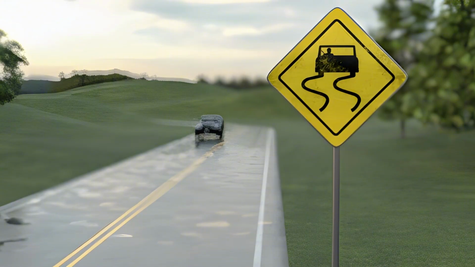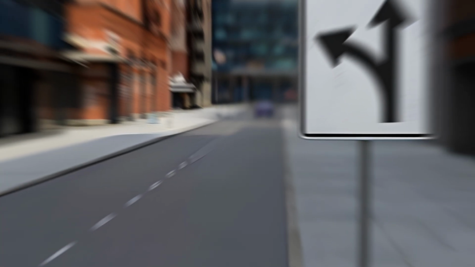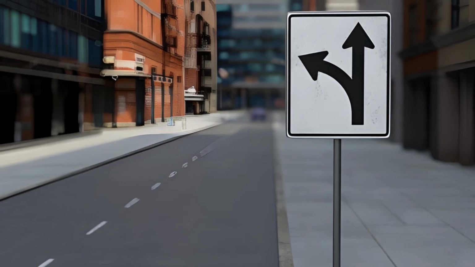Summary. The sign in the image warns drivers that the road may be slippery when wet. Drivers should reduce speed, drive smoothly, and keep a safe distance from other vehicles to avoid losing control of their car. Final answer. The road is slippery when wet. Drivers must go slow.